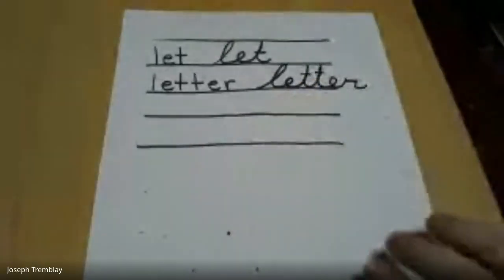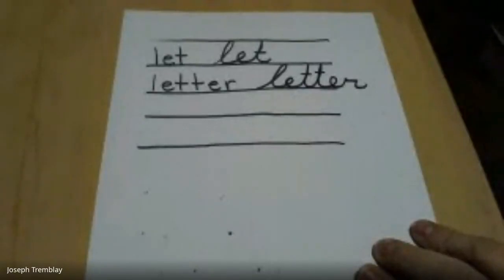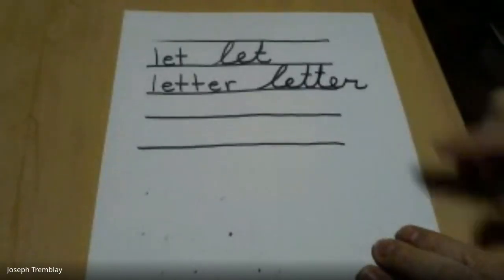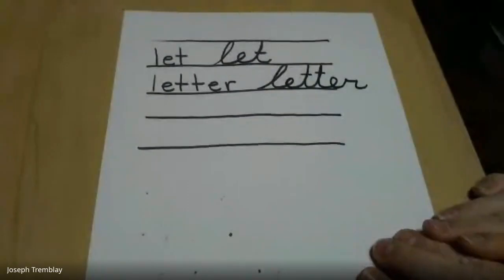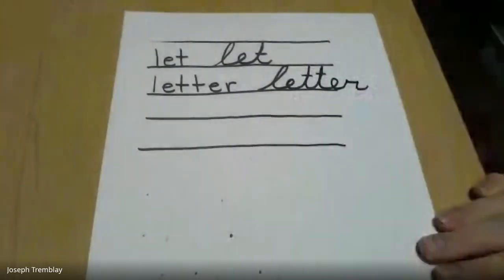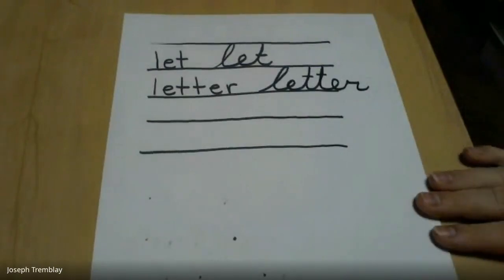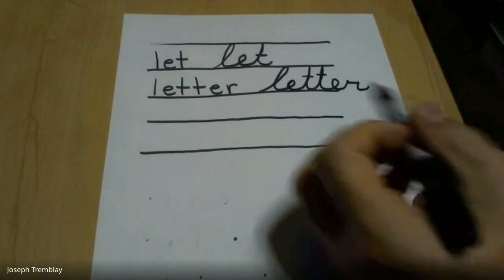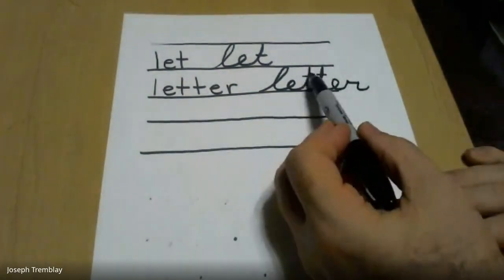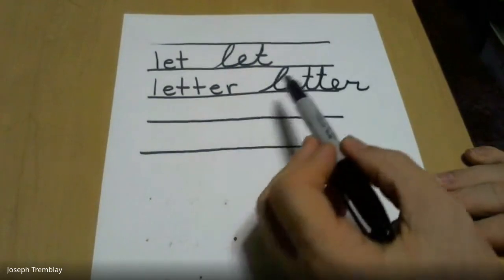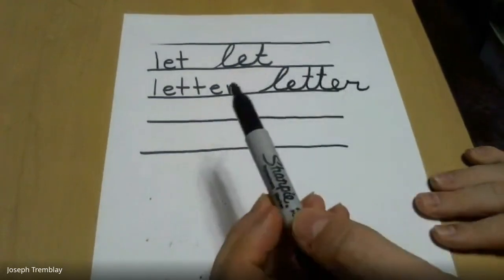Now, I had a student ask me, when I cross my double T's there, do I make it like that with two separate lines? Or do I draw one line straight across through both of them? Well, that's a matter of personal choice and what your teacher would like you to do. I'm writing it with two separate lines, though I've seen it done with one through both.